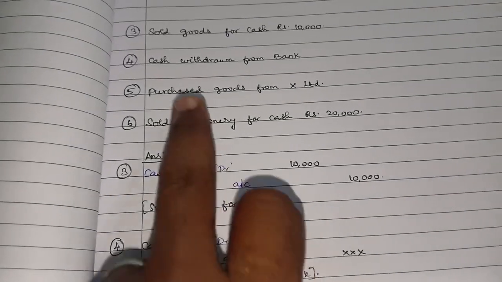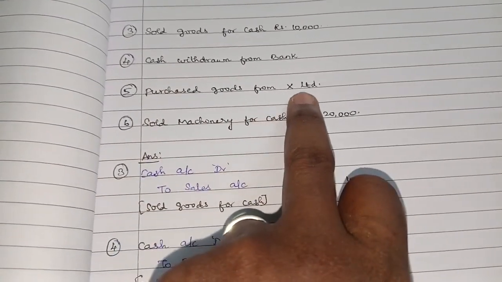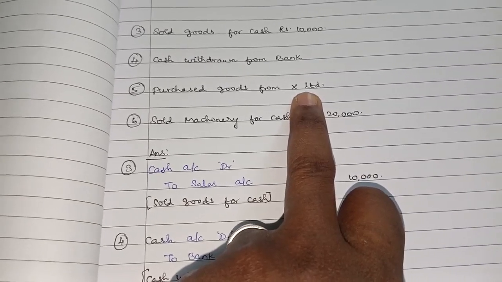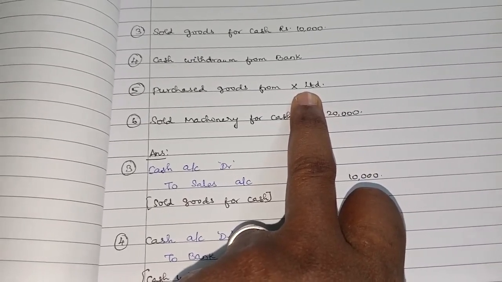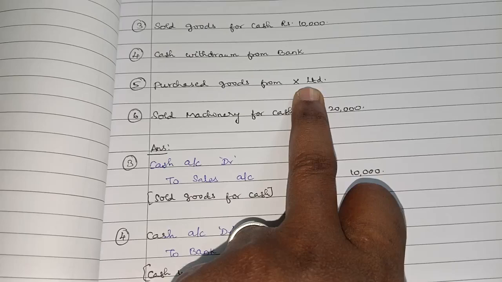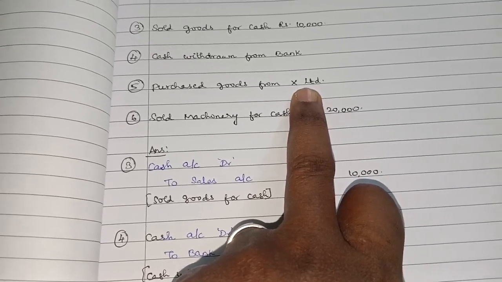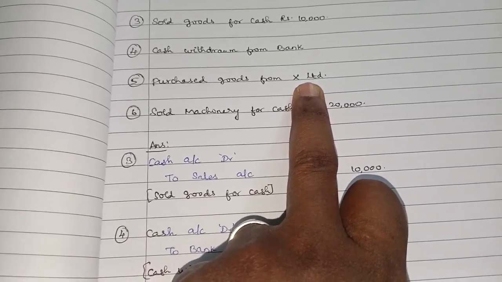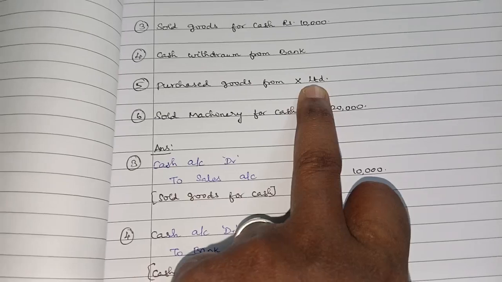Then the fifth is purchased goods from X Limited. This is not a cash transaction, this is a credit transaction. I have already told you in my previous video, if it is a credit transaction, in the journal entry the word cash should not be mentioned. Instead of the word cash, you should mention the party's name. Here the party name is X Limited.